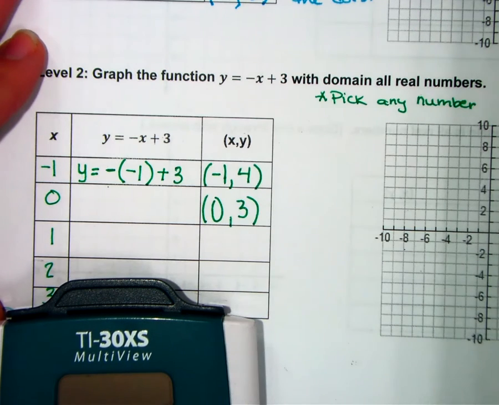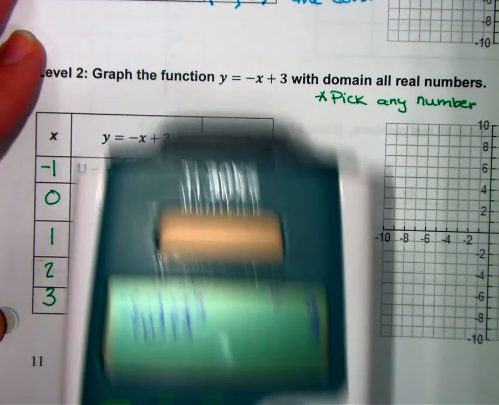So you can use the other kind. Is there any more yellow calculators? Nope. You borrow your friend's here. She's not using it.